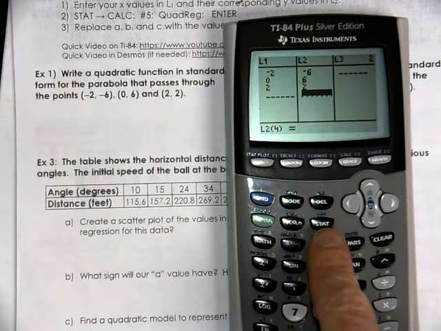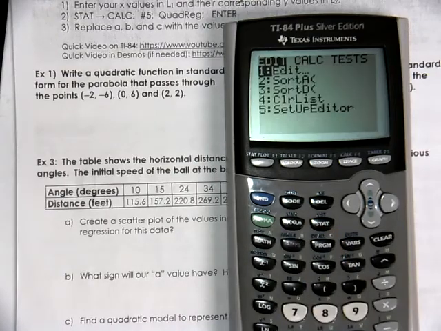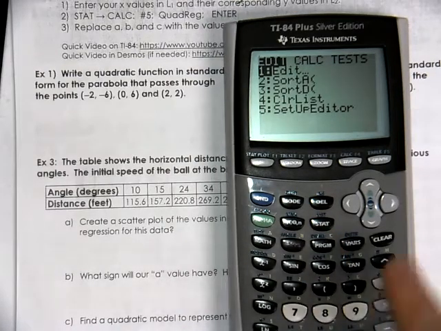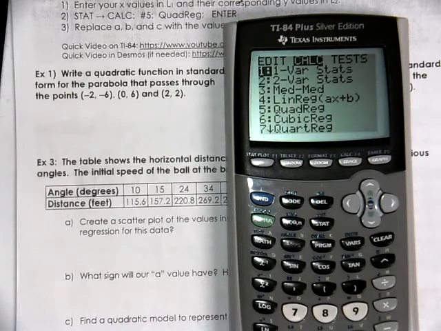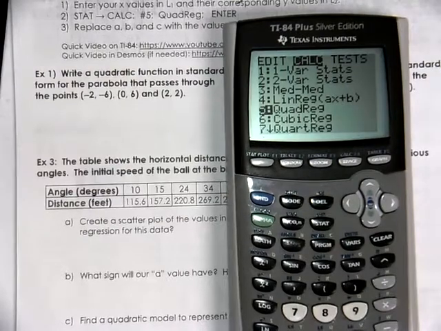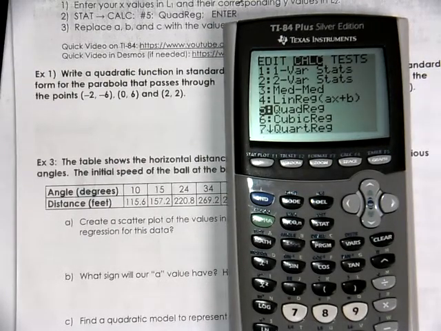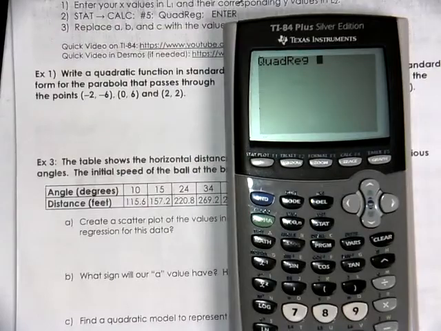We're going to go back to Stat. We'll go over to Calc. Now there's a whole bunch of different calculations that happen in here. This is called Quadratic Regression. If you have points, you can calculate an equation, or at least like a best fit line. So we want to do this in a quadratic form. So we're going to hit enter.